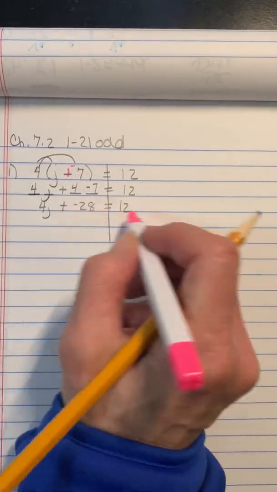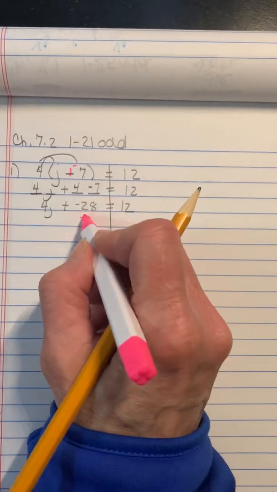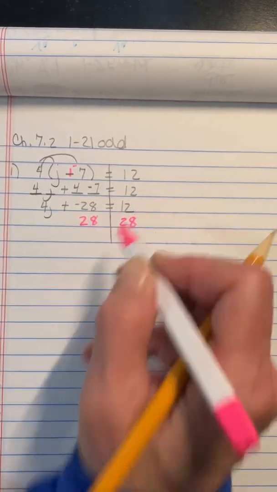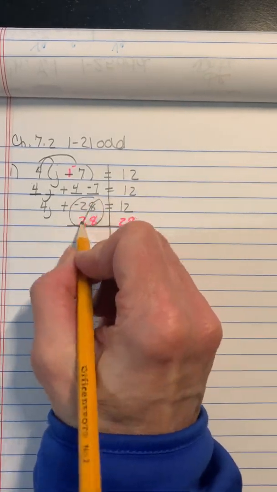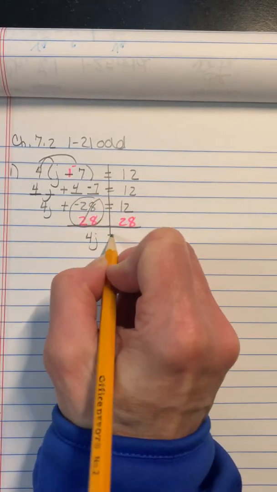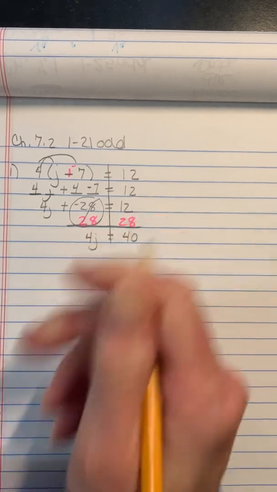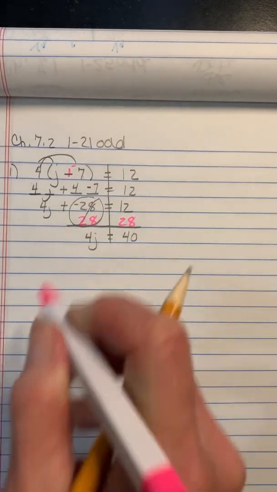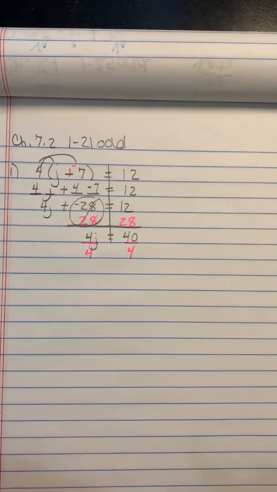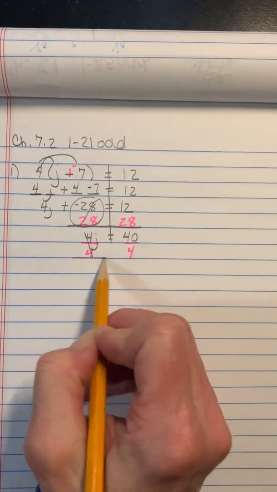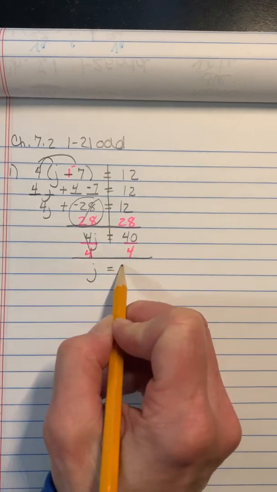Notice this is just a 2-step equation now. I added 28 to both sides. I have my additive inverse. I'm left with 4j is equal to 40. Multiplication is to be undone with division. It's always going to be your last step. Either it's going to be multiplication or division. Multiplicative inverse makes that 1, and j is equal to 10.